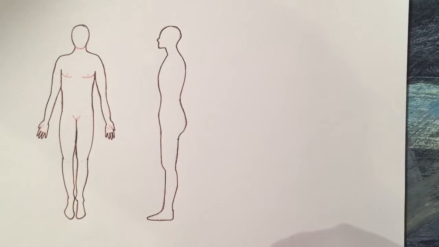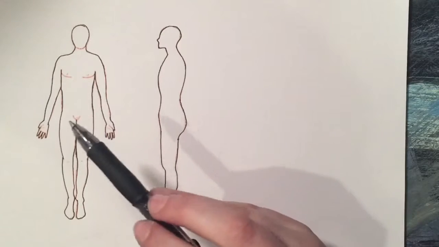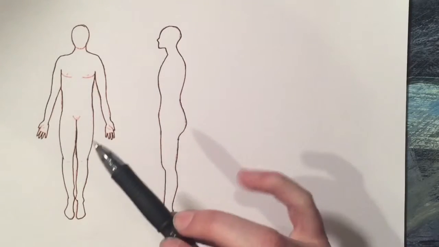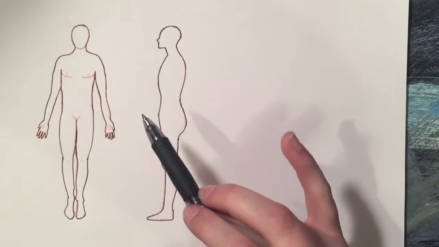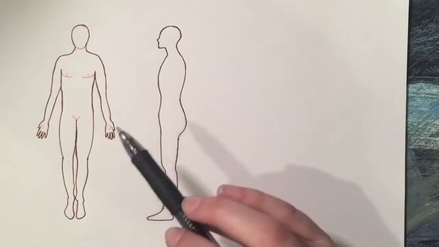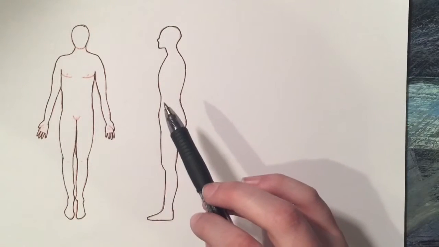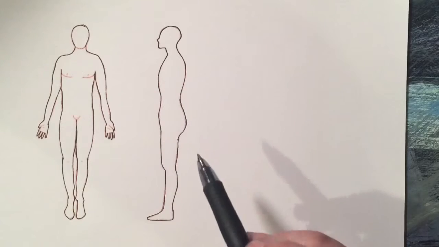This first video is on anatomical movements, planes, and regions. So the first thing we need to talk about is anatomical position, which is facing forward, palms up, feet forward. This is how you would reference the bones in the body or organs or just how the body's laying when you're talking in an anatomy course.